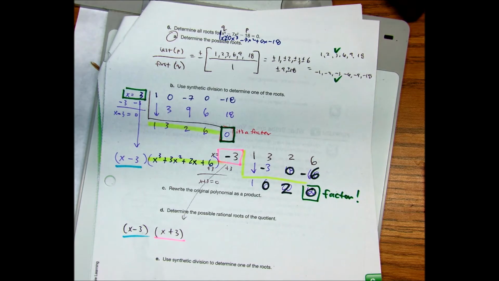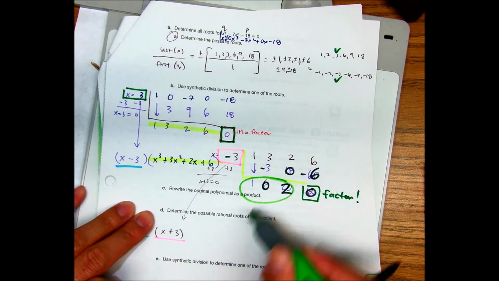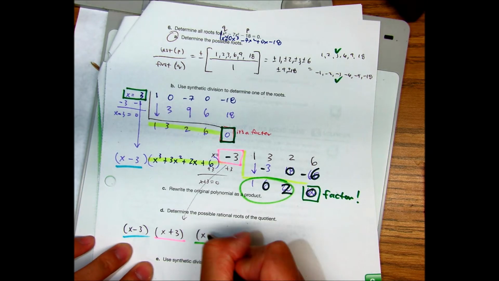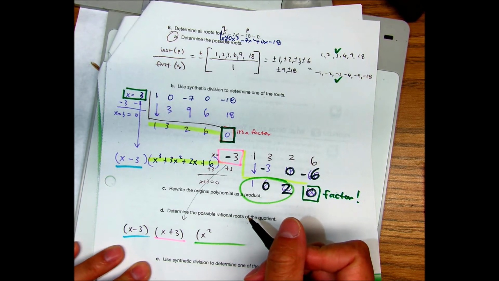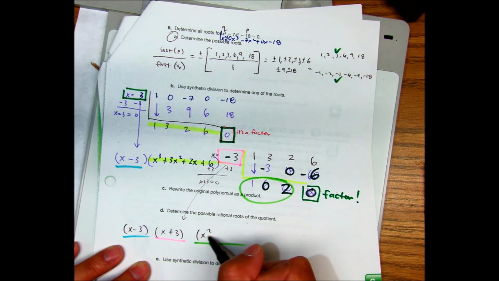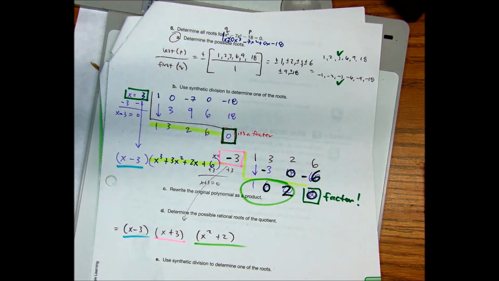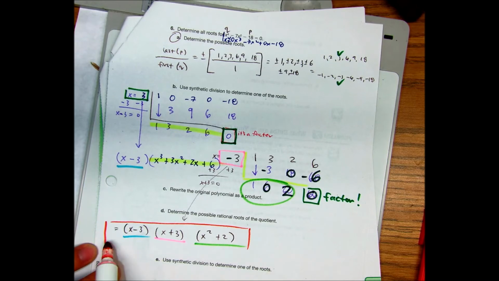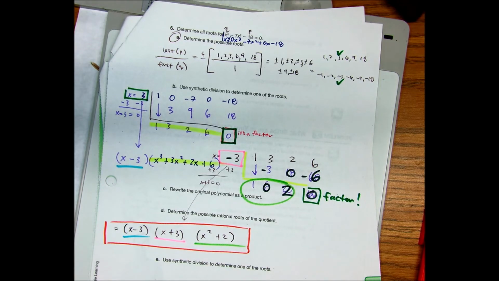And this last one, what would I write? X squared plus 2. You don't write the 0, right? Plus 2. Okay, plus 2. Okay, for now in this class, I'm going to say this would be our best answer. I could write this with imaginaries, but for right now, this would be the best.